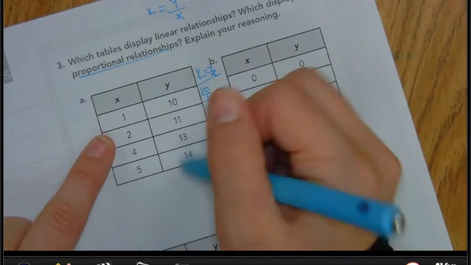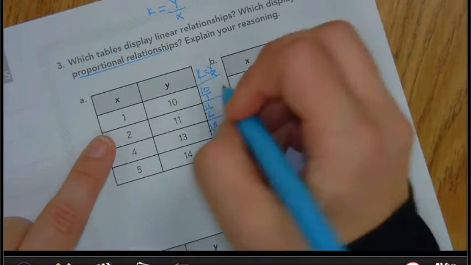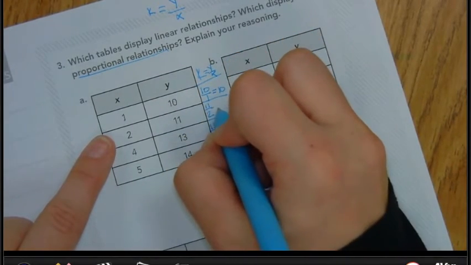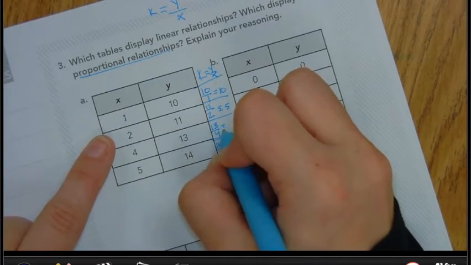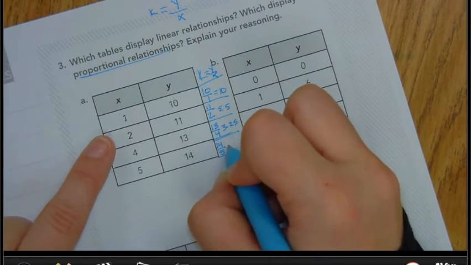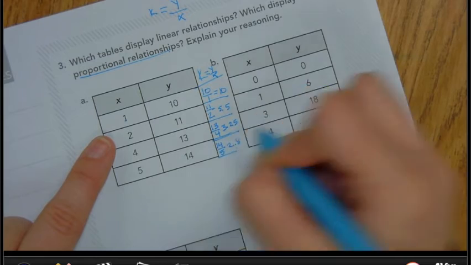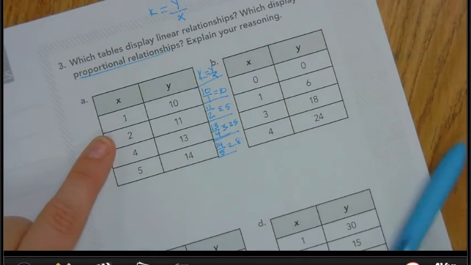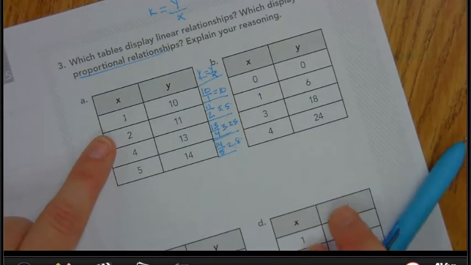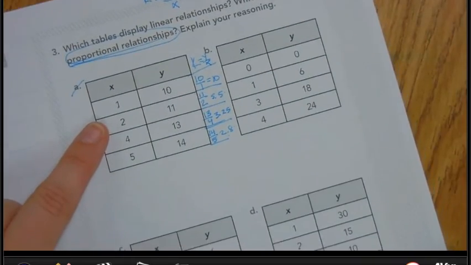Well, I see that my X is increasing, my Y is increasing. 10 over 1 is 10. 11 over 2 is 5.5. 13 over 4 is 3.25. And 14 over 5 is 2.8. Do we increase at the exact same rate? No, I do not. So if I'm looking for just proportional relationships, that is not proportional.